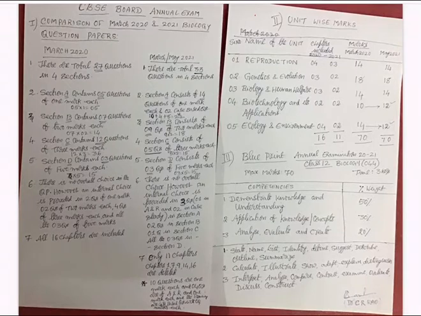In this session I am going to discuss the difference between the March 2020 annual biology board exam question paper and the May 2021 biology question paper that is going to come in the board exam. Once you know the differences, it is easy for your preparation.